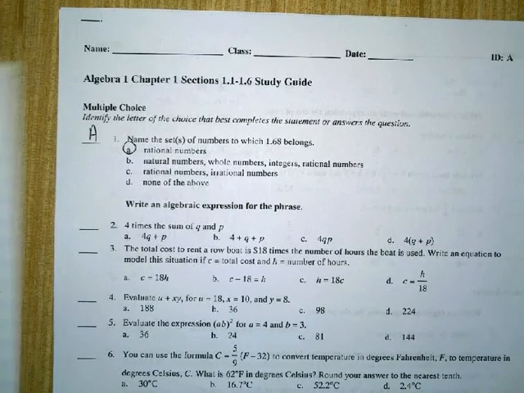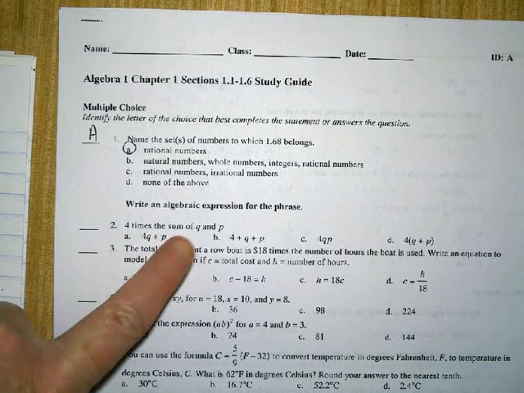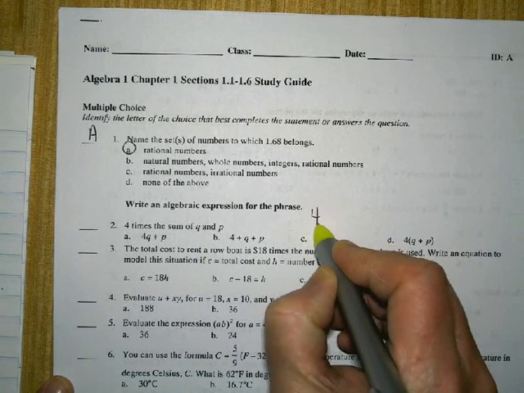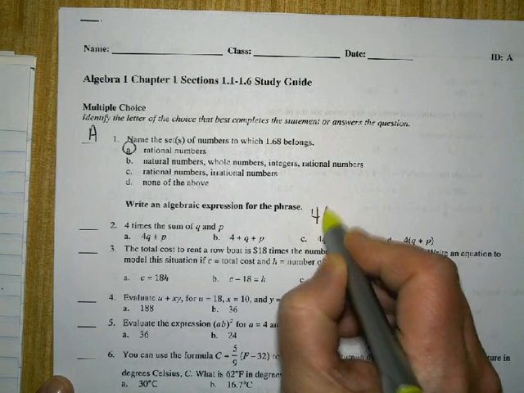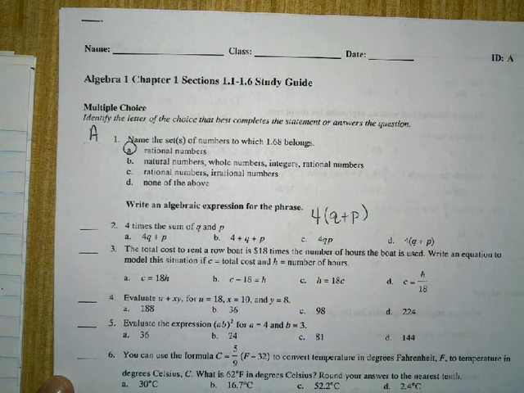Write an algebraic expression for the phrase 4 times the sum of Q and P. What does the word sum mean? It means add. So this is 4 times the sum of Q and P. So this one is D.